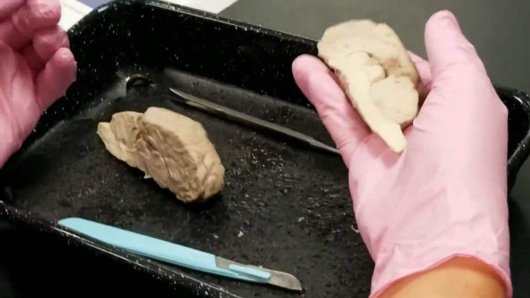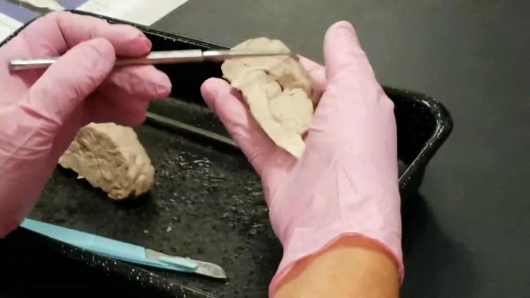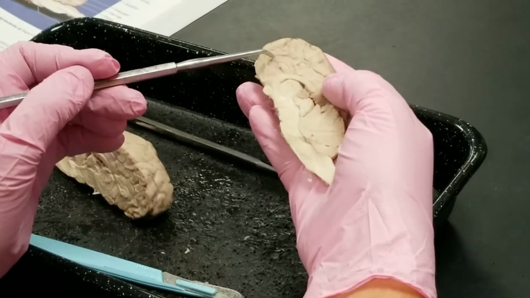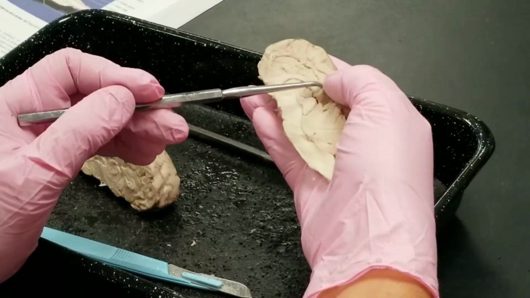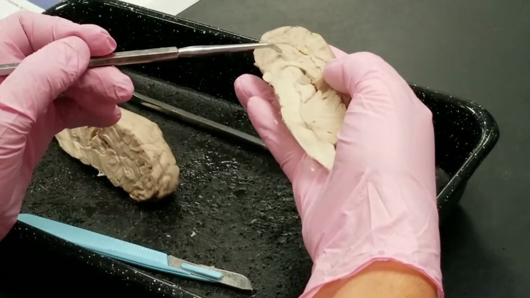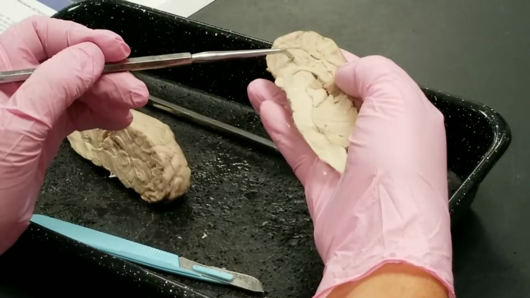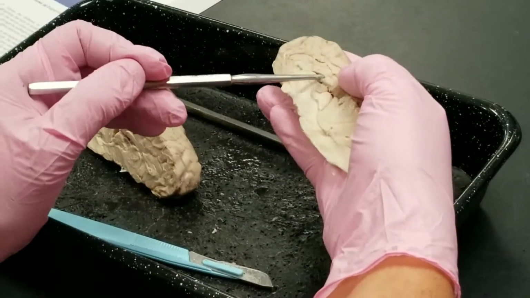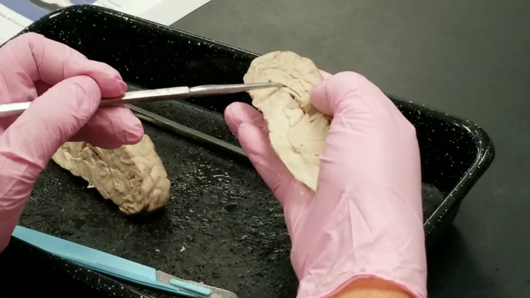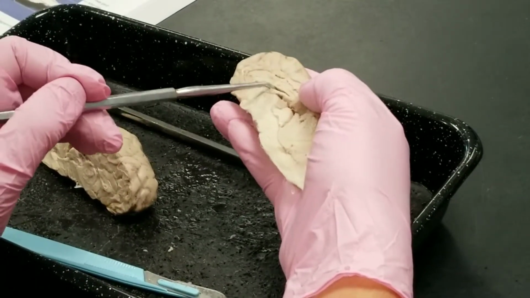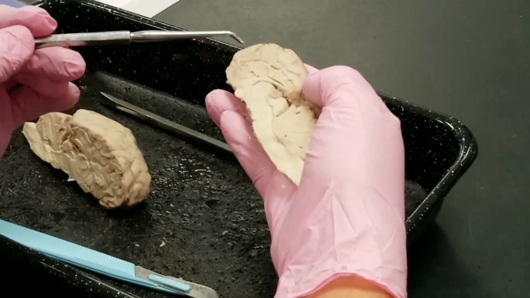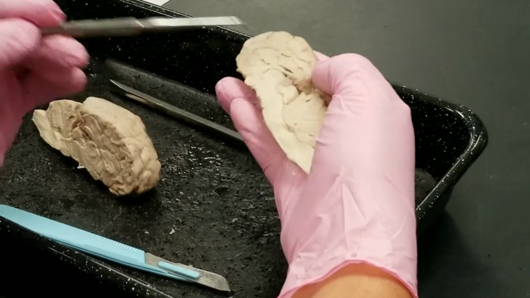See? Okay, so remember this is the cerebral hemisphere. And when you get down here, you can see this first gyrus. See this first ridge right here? That's called the cingulate gyrus. Below that, this tract right here is called the corpus callosum. And if I were to separate the corpus callosum from the fornix, you would see the lateral ventricle. So, there's the lateral ventricle. Cingulate gyrus, corpus callosum, fornix, lateral ventricle.